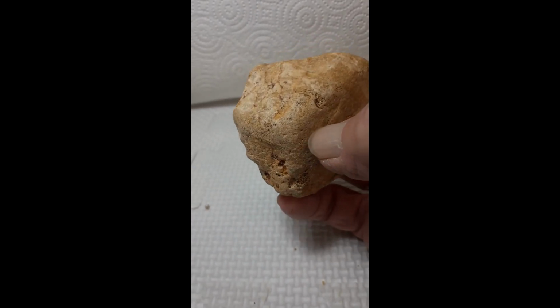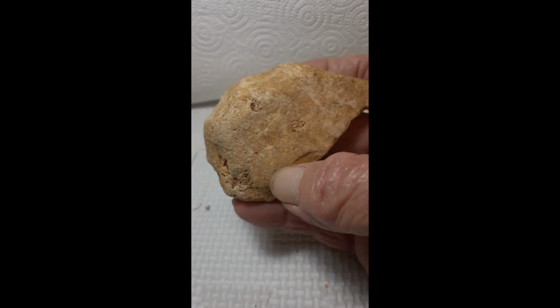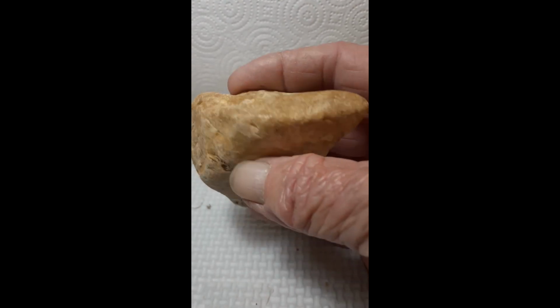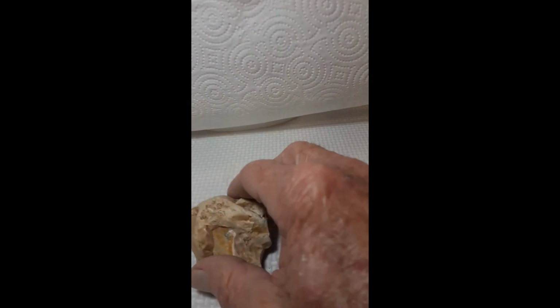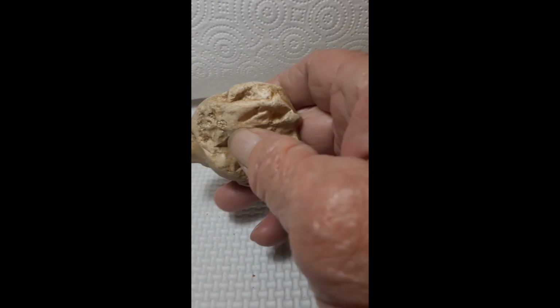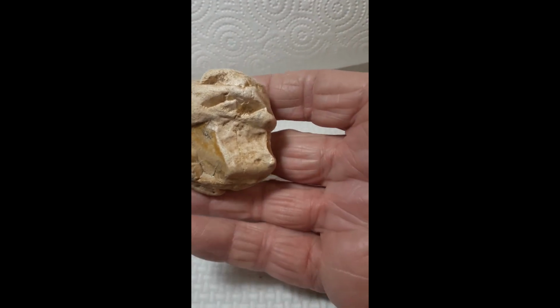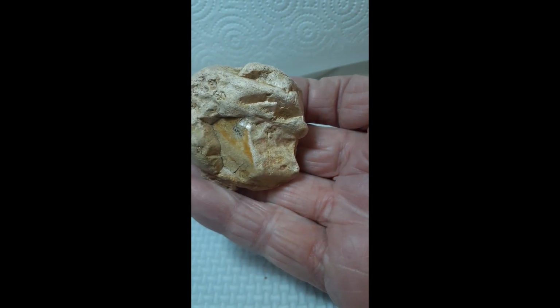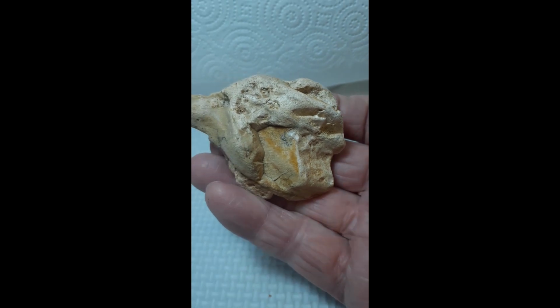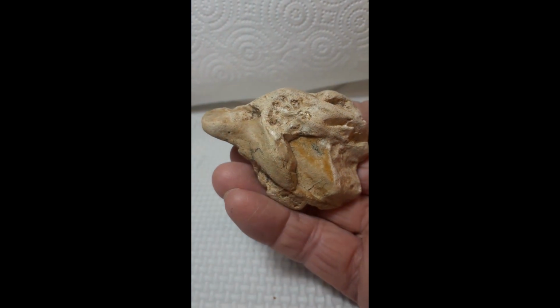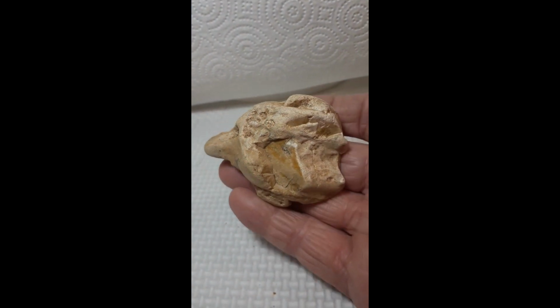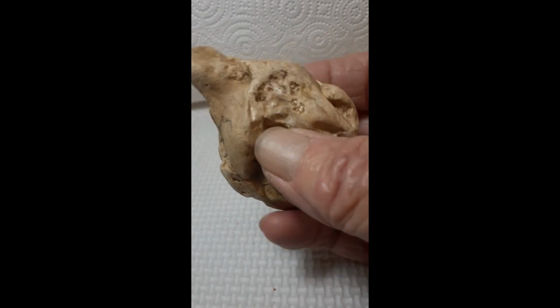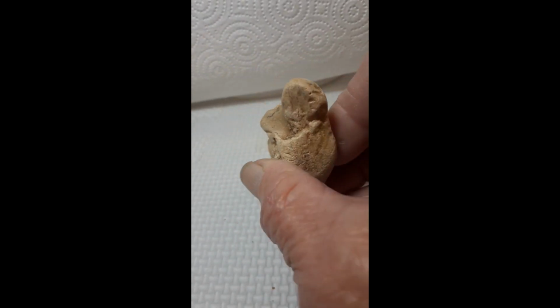And there's a little round-faced fella. This image is also a bird.